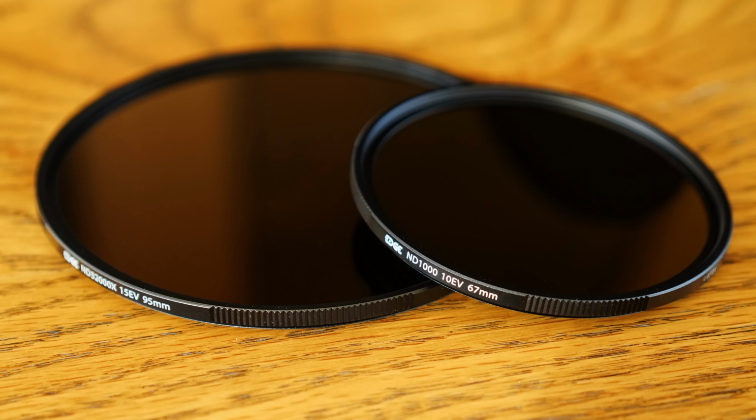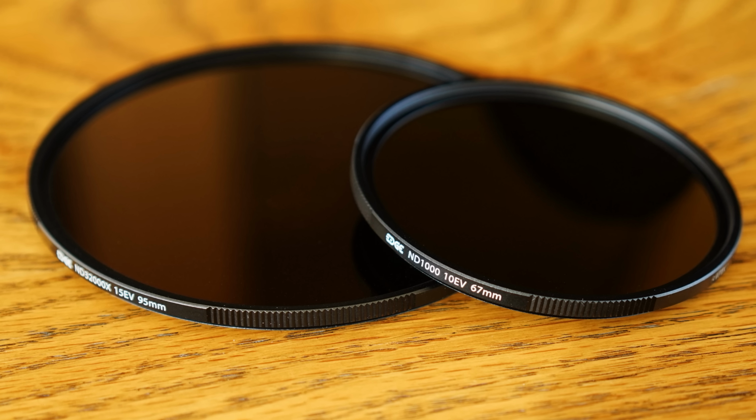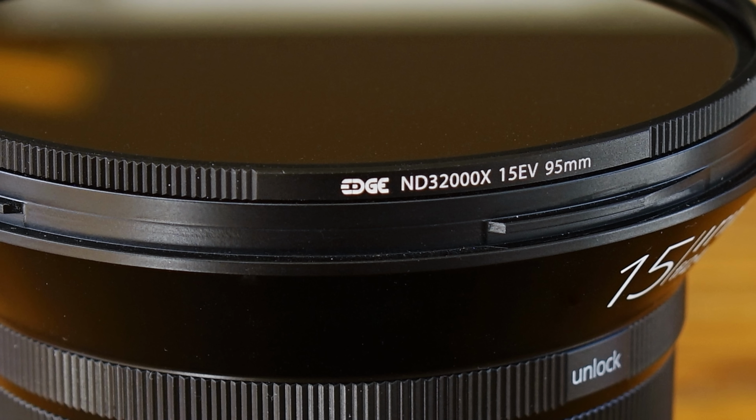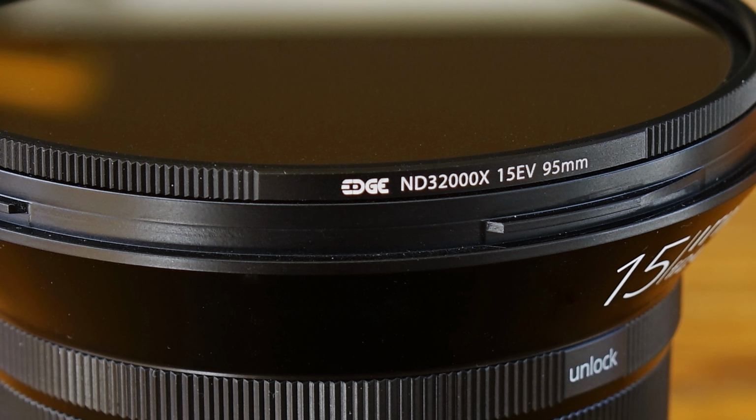Hi everyone, and today I'm presenting a video that's been on my list of things to do for about 3 years now: how to use ND filters, the stuff of magic.